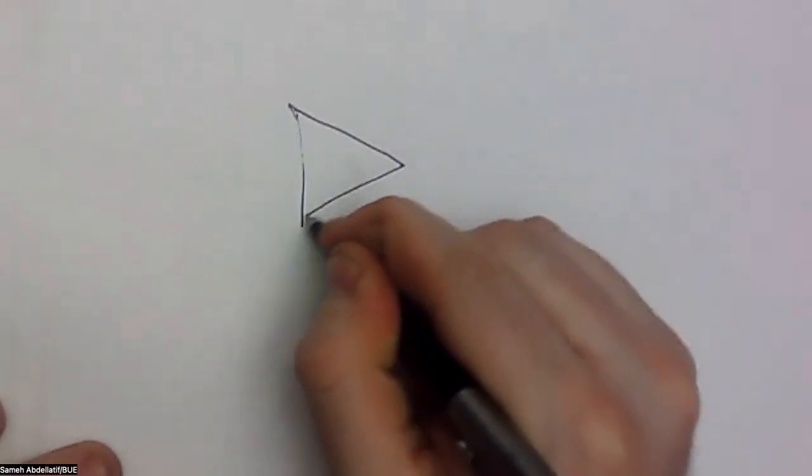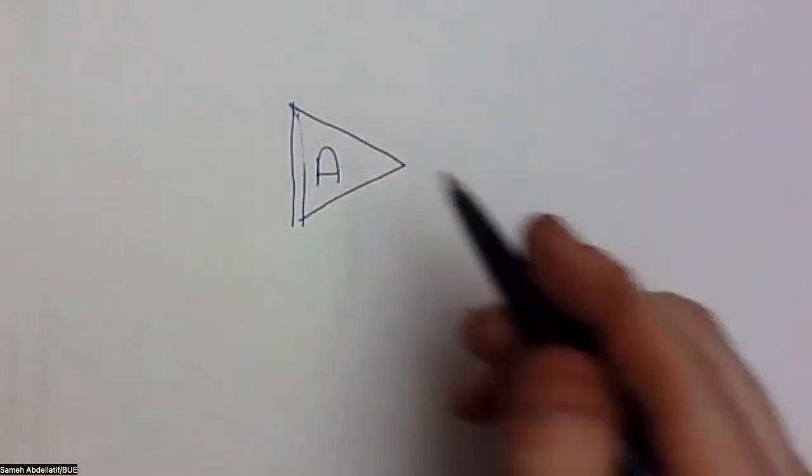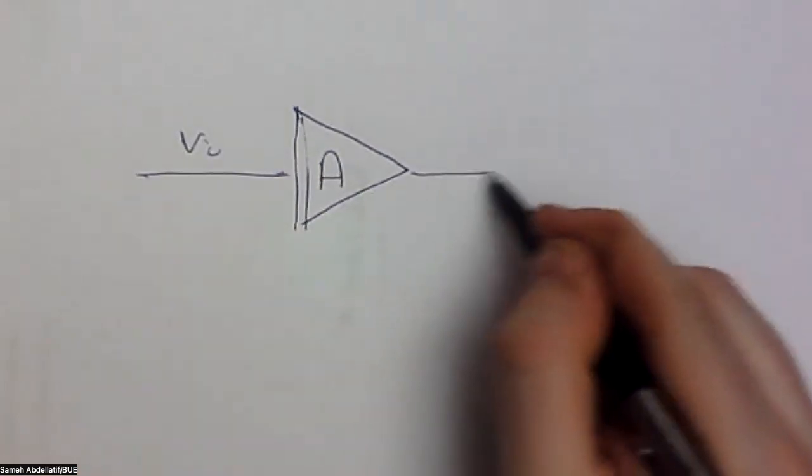So generally, either you have a bipolar junction transistor or a MOSFET. In both cases, we know that we are considering this as an amplifier. So I can generally model either the MOSFET or the BJT as an amplifier with an input and an output.